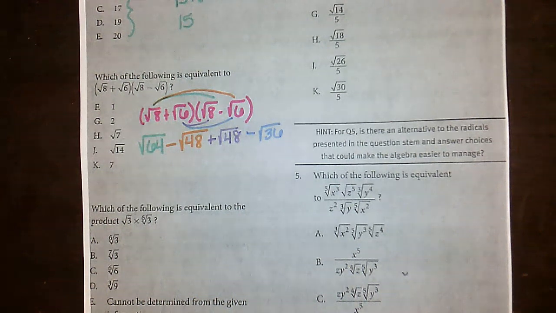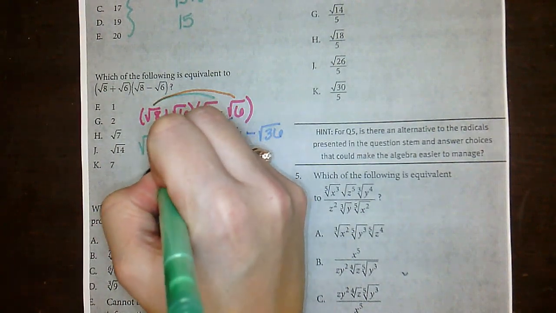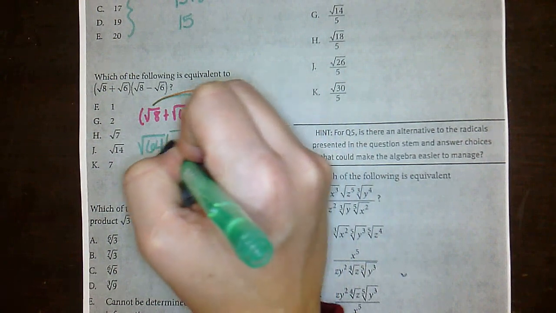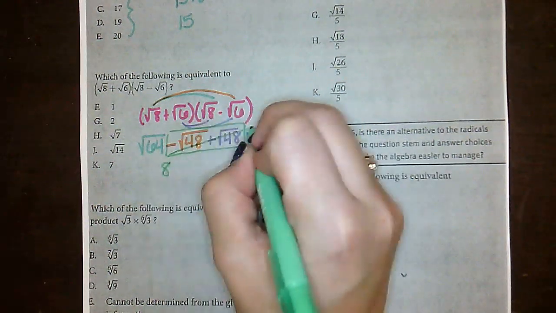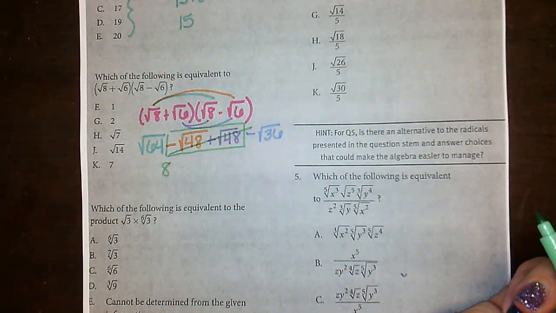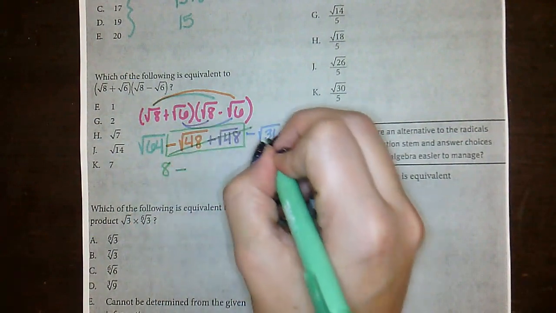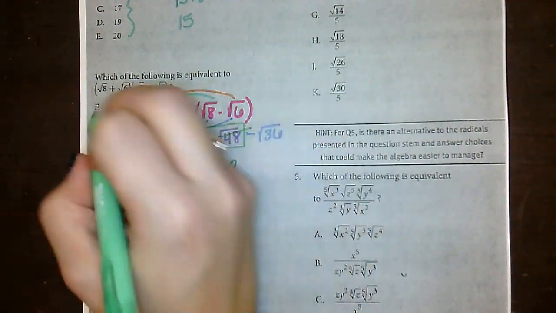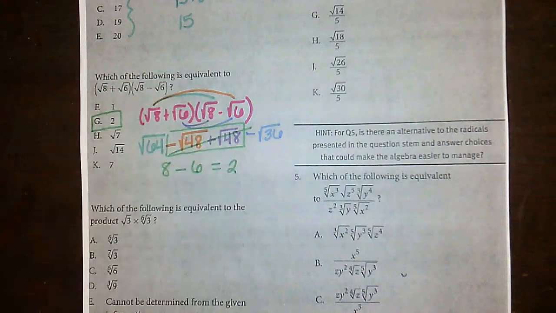Now we can simplify. The square root of 64 is 8. And then what happens here? They're the same number, but one's positive, one's negative, so they become 0. Then we subtract. Square root of 36 is 6. 8 minus 6 is 2. So this is our answer.